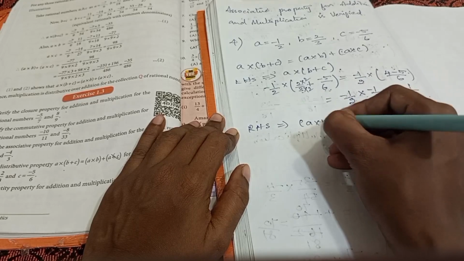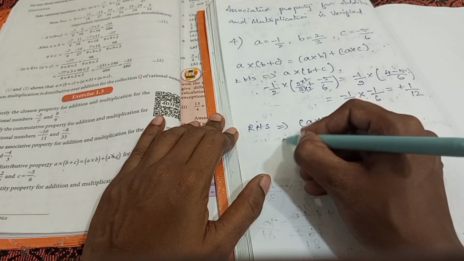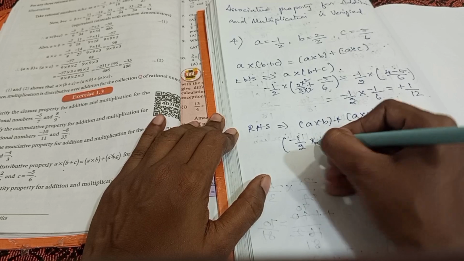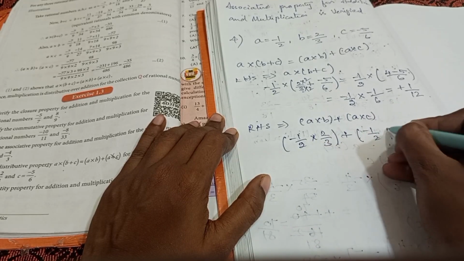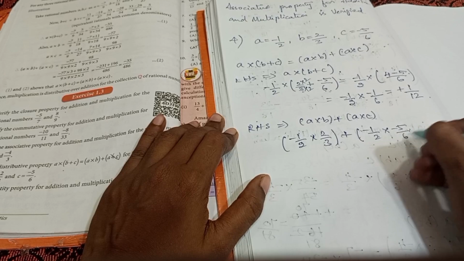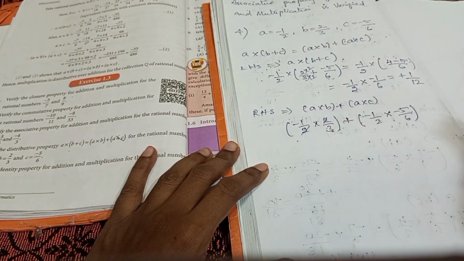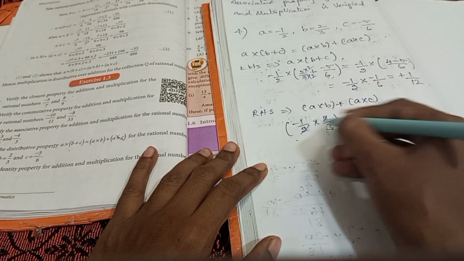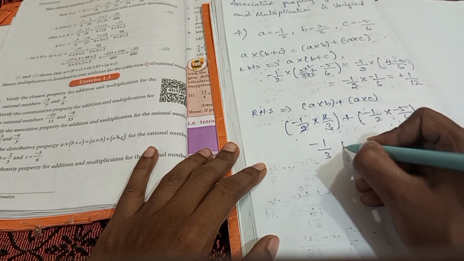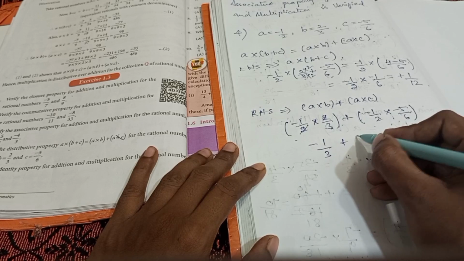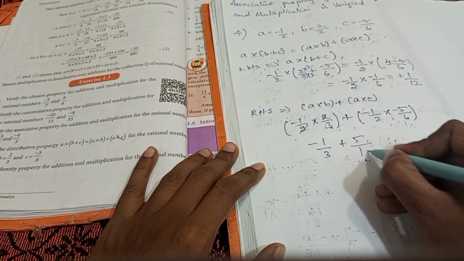RHS is A into B plus A into C. Okay, what is A into B? A is minus 1 by 2 into B is 2 by 3, plus what is A? Minus 1 by 2 into C is minus 5 by 6. You have to multiply inside the bracket. So see, the 2s have been cancelled here. What happens? Minus 1 by 3. Plus, what happens? Minus into minus plus 5, 1 into 5, 5 divided by 2 6s are 12.